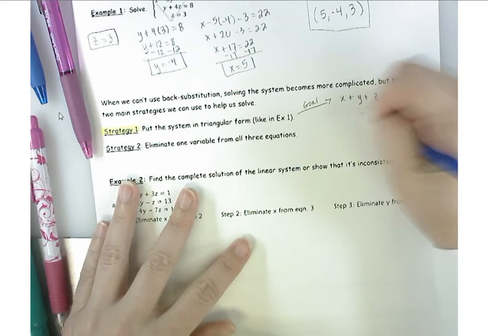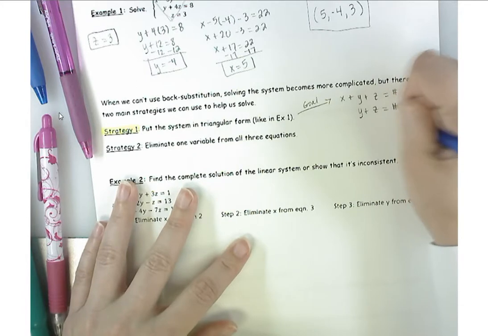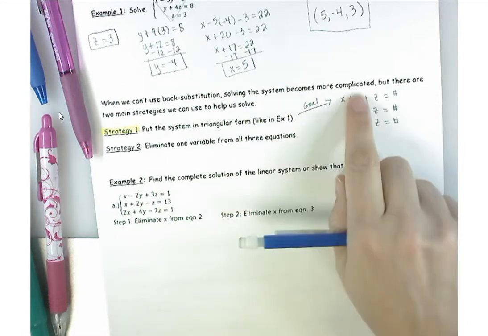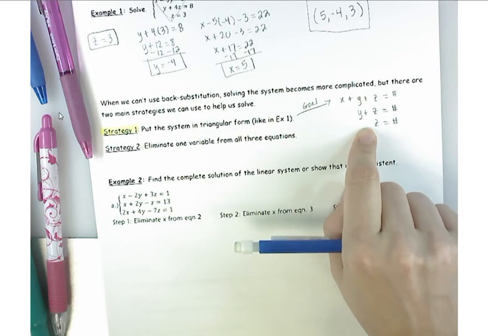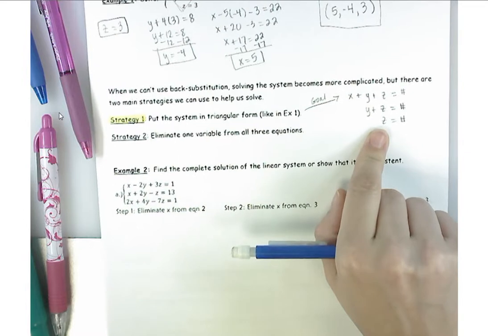And then you want a y and a z equal to some number. And then you just want a z equal to some number. Okay? Now your coefficients don't have to be 1. They can be anything. I just didn't want to use the whole alphabet to put those in there.